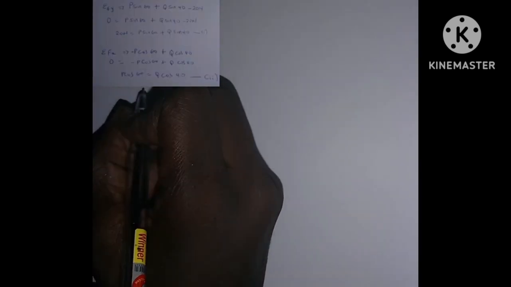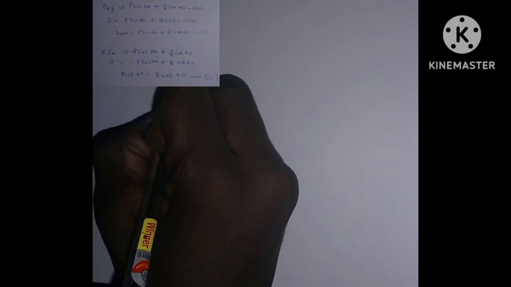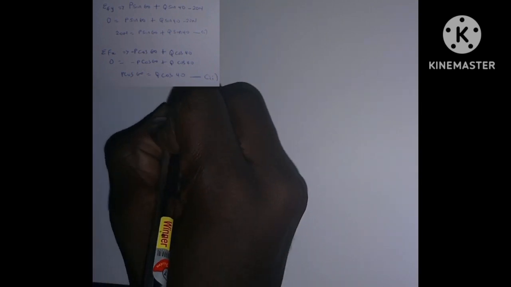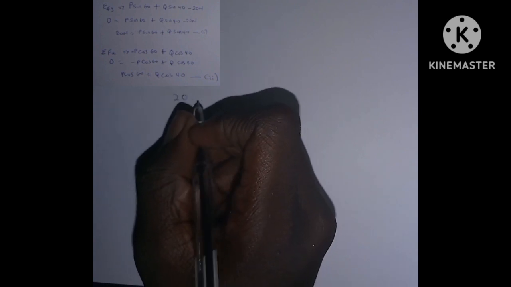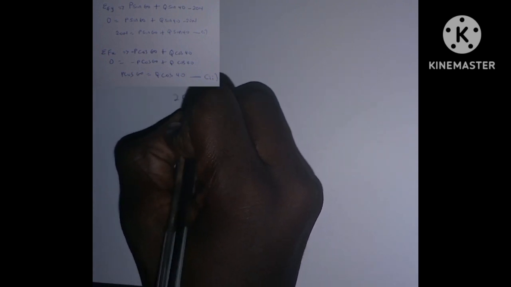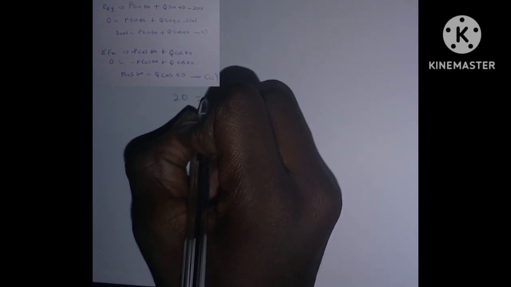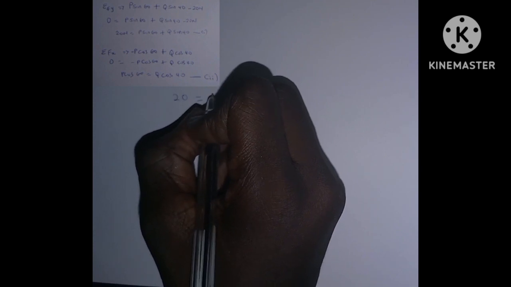So therefore our equation 1 is now 20 equals, now what's sine 60?